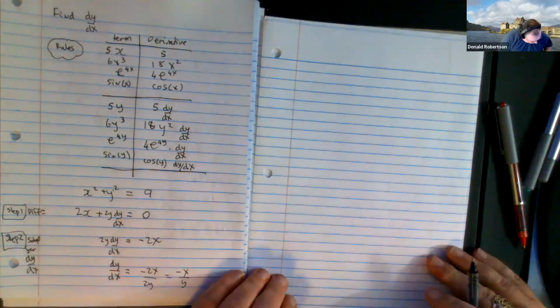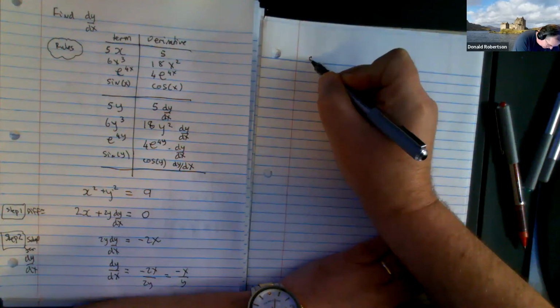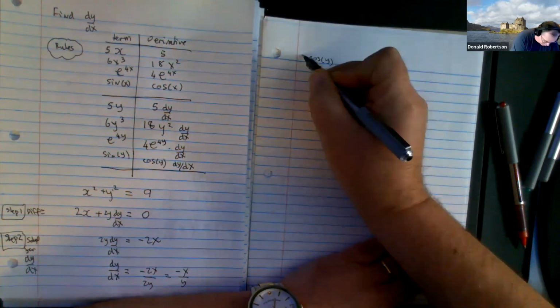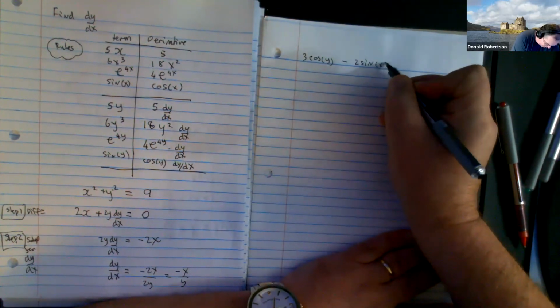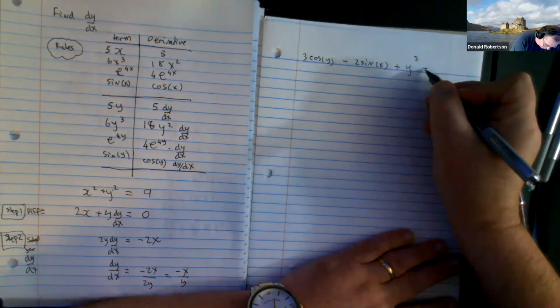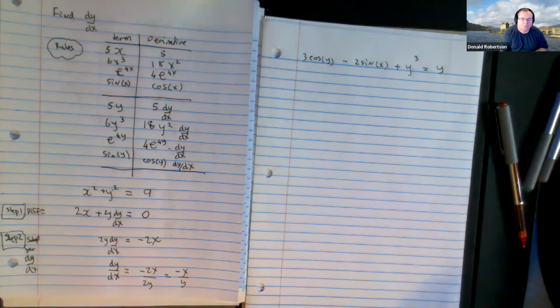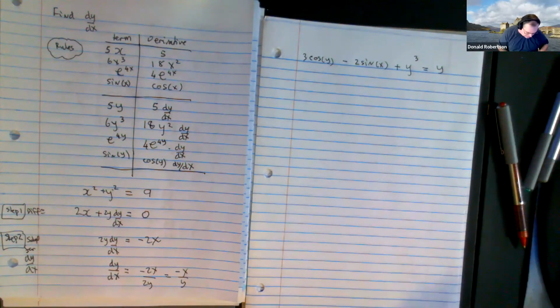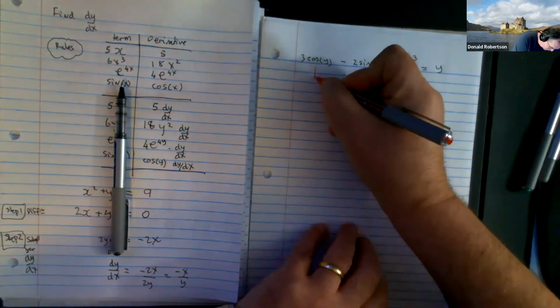Now, I'm going to do one more of that type, and then I'm going to introduce another level of complexity that we haven't dealt with yet. So this is one more of this type. So it's going to be 3 cosine y, take away 2 sine x, plus y cubed equals y. Now, I did a little bit extra that I hadn't in the other two. I'm not going to change really what I do.